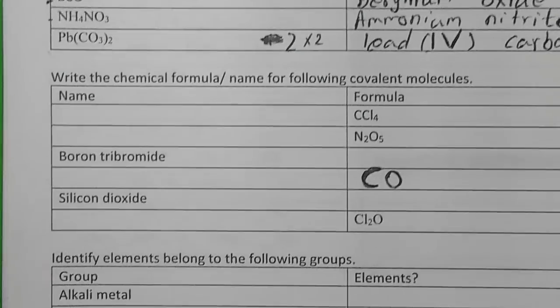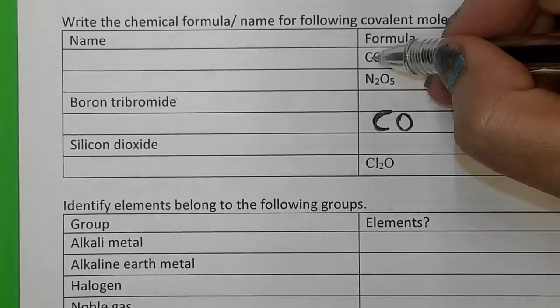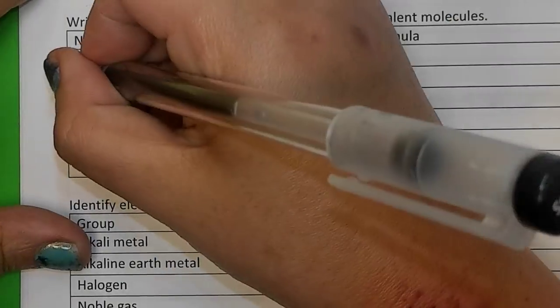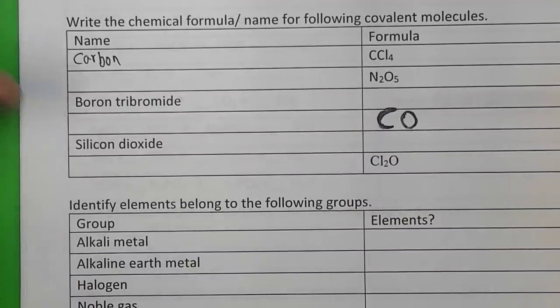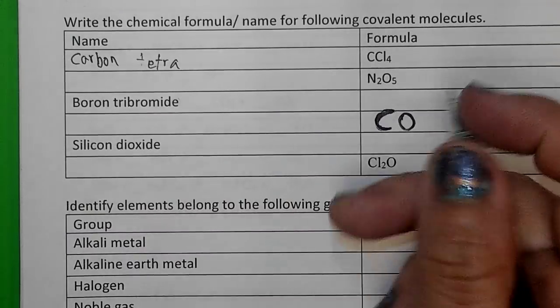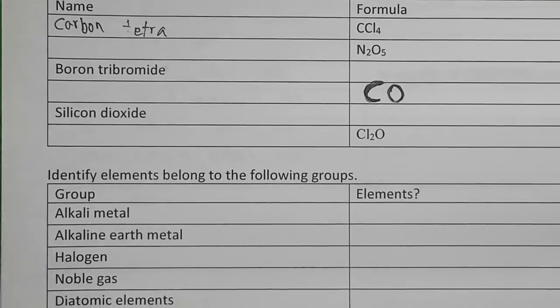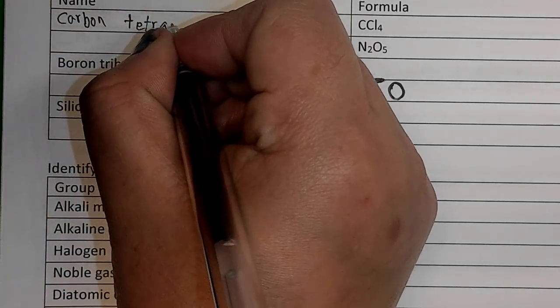All right. Down here, these are covalent. How do I know covalent? You know covalent because the first letter is a nonmetal. That means that you're going to use mono, di, tri. So you're not using charges anymore. If the first one is 1, you don't have to say mono. So you're just going to say it. So this is carbon. 4 means tetra. Okay, so this is carbon tetrachloride.